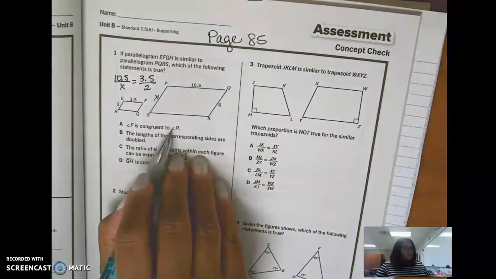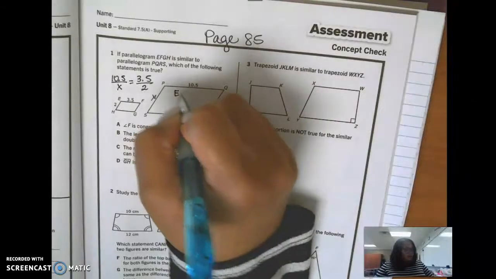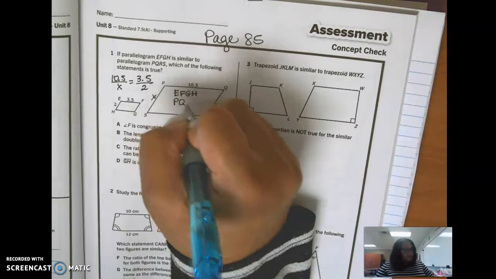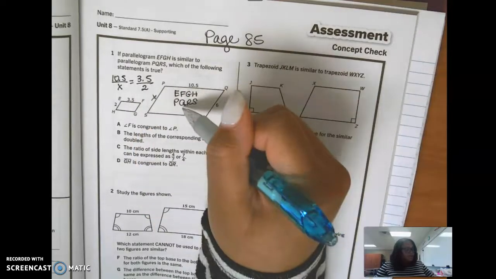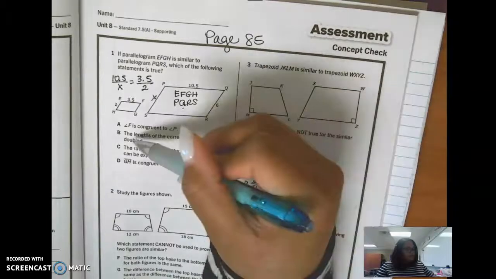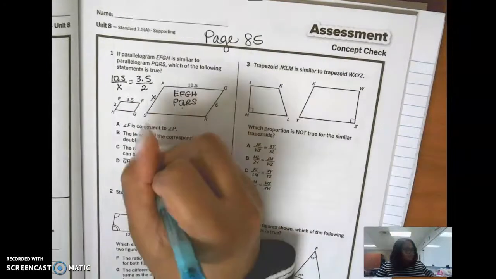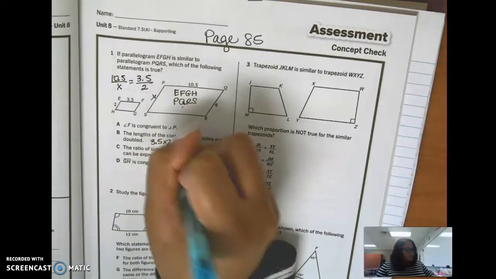Angle F is congruent to angle P. Oh, let's write the letters out. E, F, G, H, P, Q, R, S. Does F correspond to P? The lengths of the corresponding sides are doubled. What is 3.5 times 2?